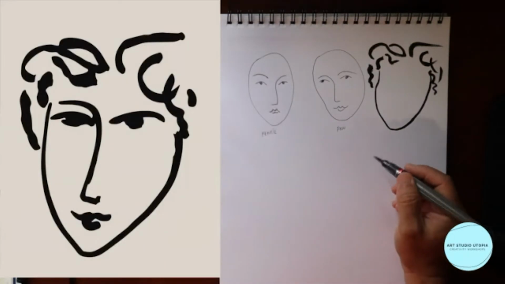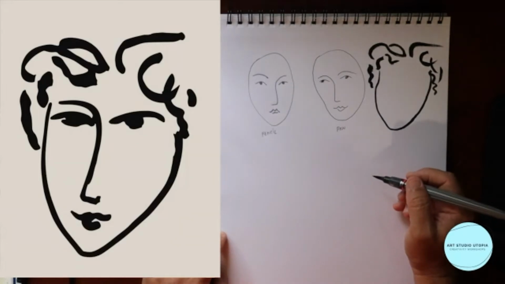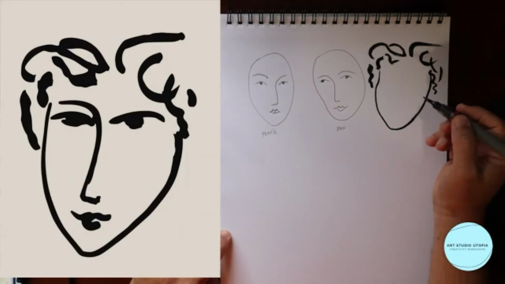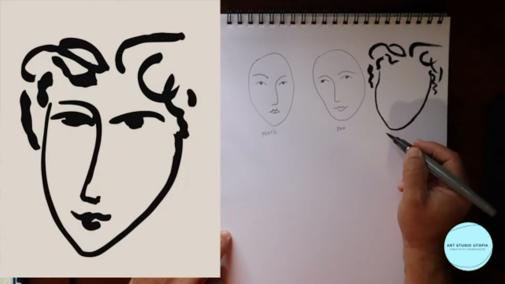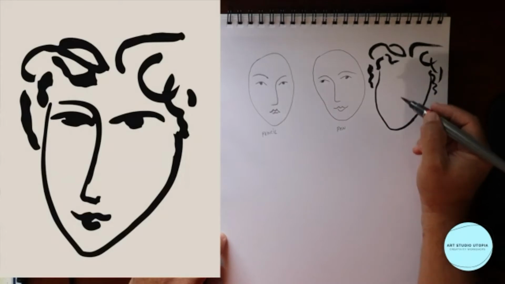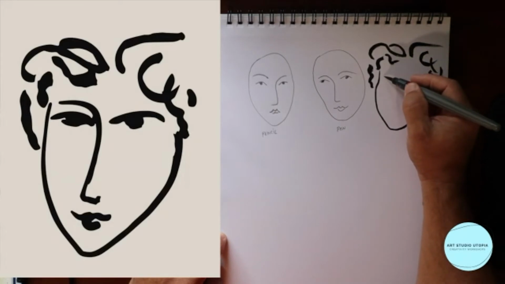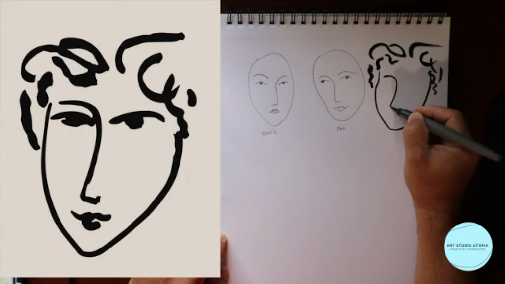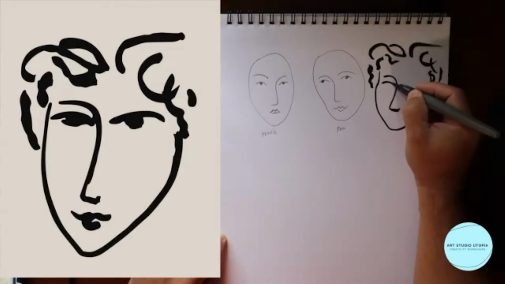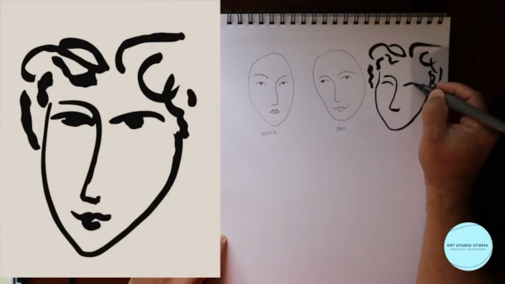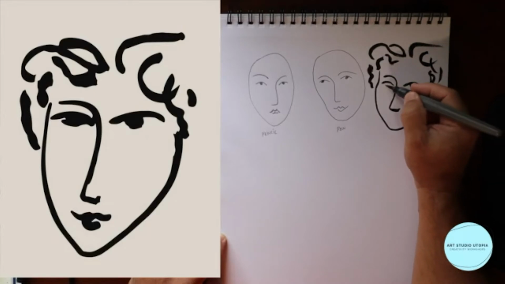Having a good sense before you start your line of where it starts, how it's going to go and where it's going to end. The more you figure that out, the not necessarily faster, but smoother and easier your lines will flow. Having a sense. So that's why our eyes stay on our model, studying enough.